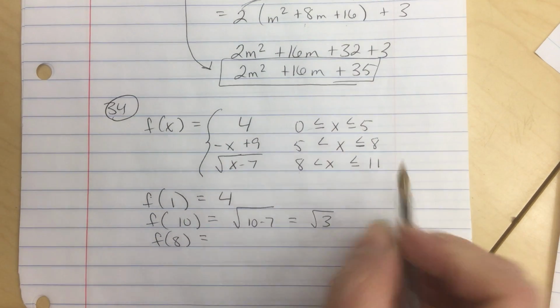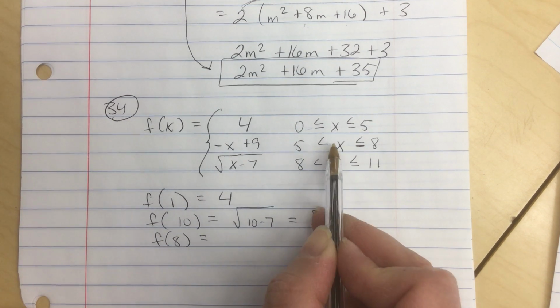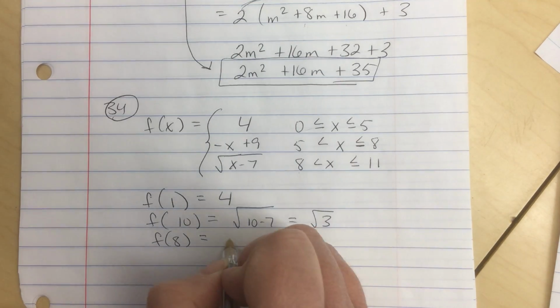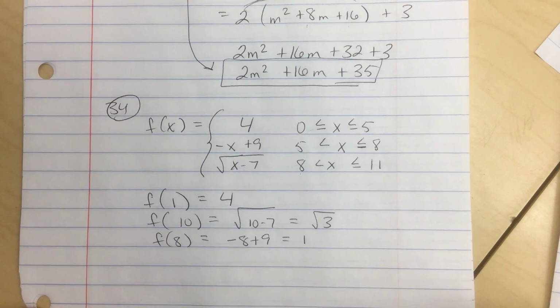Right here, this is if it's equal to 8, use this one. This one is if x is bigger than 8. If 8 is smaller than x, you use this one. But if x is equal to 8, use this one. So that would be negative 8 plus 9 is equal to positive 1. So that's how you do that.